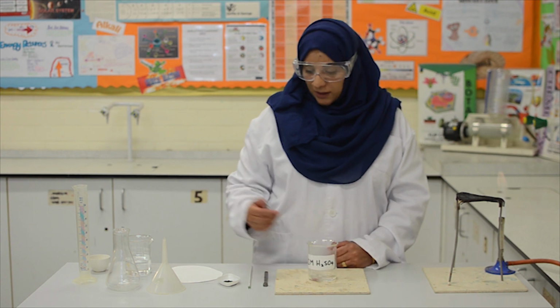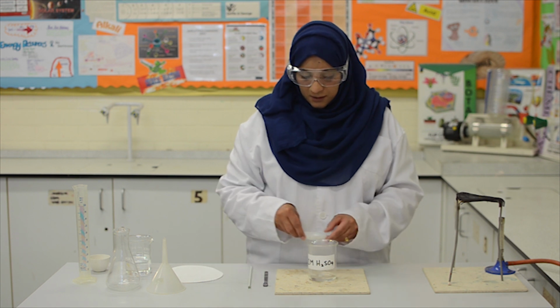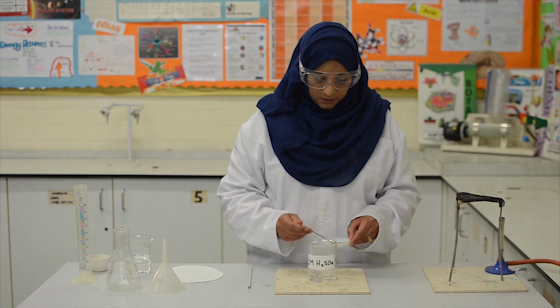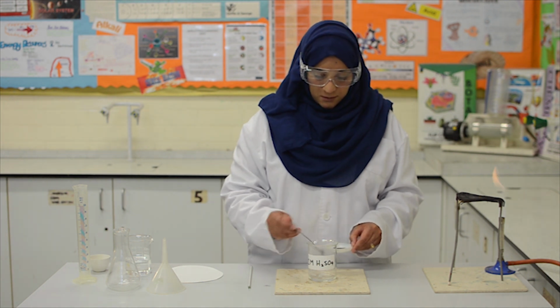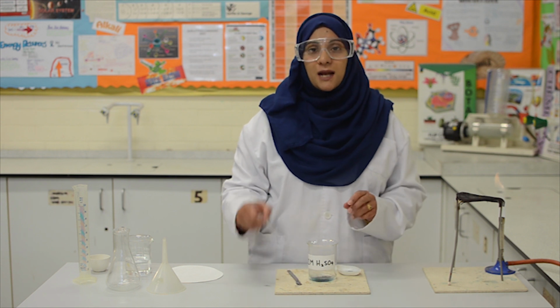Next, I will add in the copper 2 oxide using a spatula. I will add this in small amounts, and stir it using the glass rod.